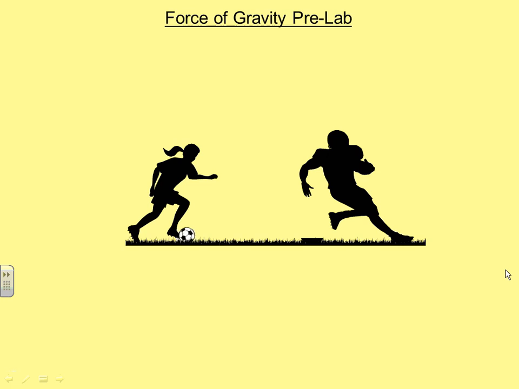Hello everyone, and welcome to the Force of Gravity pre-lab. Today what we're going to do is a lab on the force of gravity. We're going to investigate it a little further and more completely, because after all, it's a force that we've put on pretty much every system schema and force diagram we've drawn.